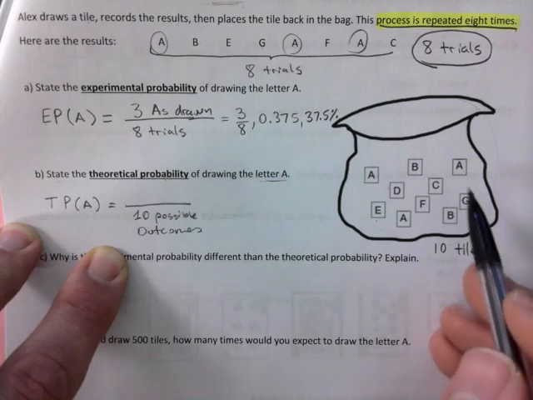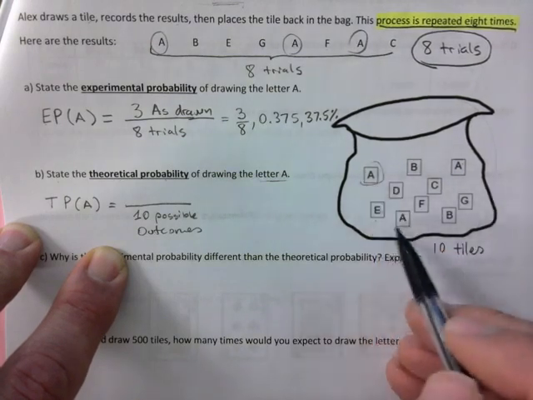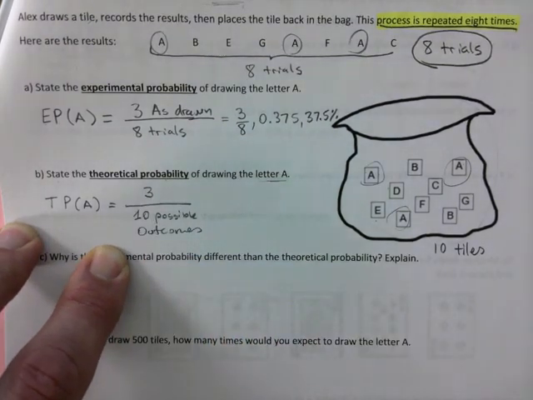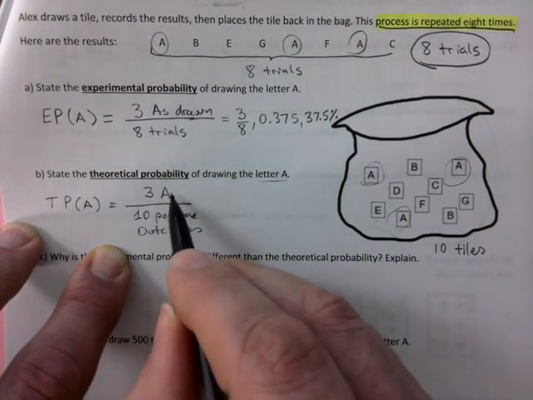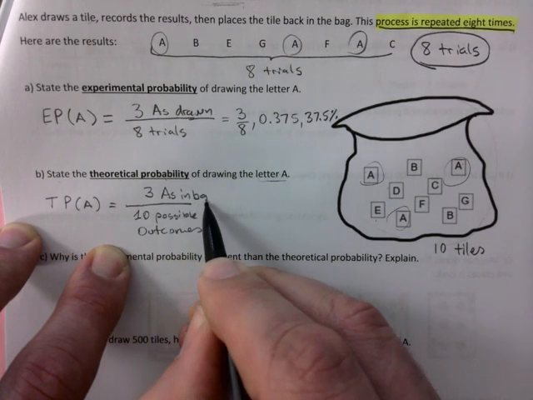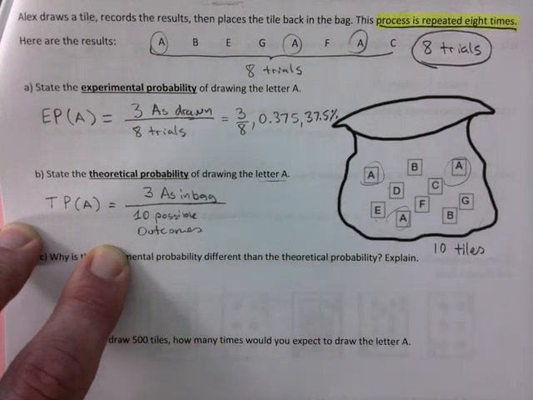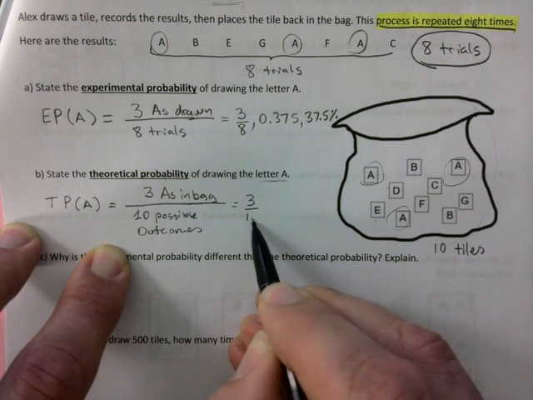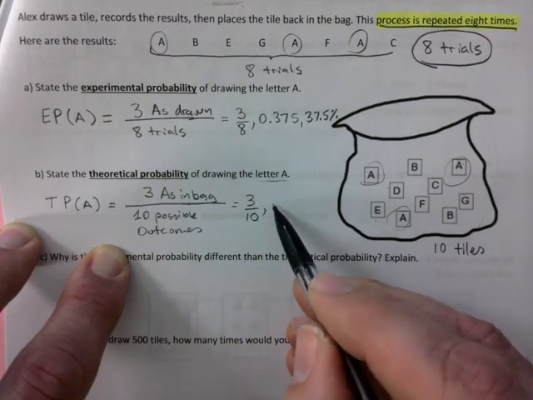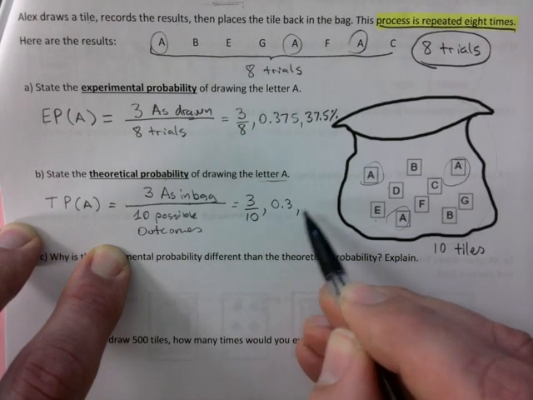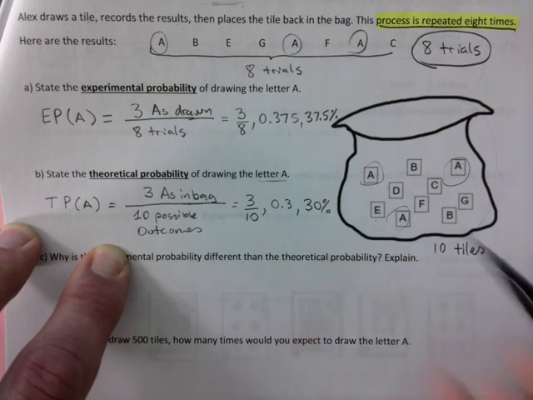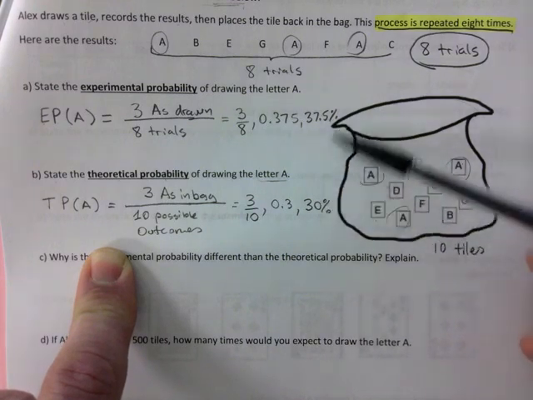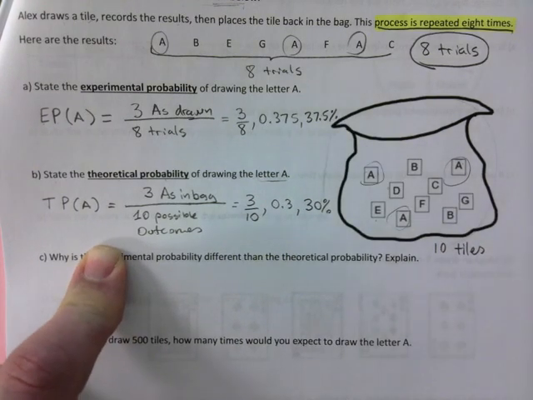And how many A's are there in this bag? So there are 3 as well, right? So that happens to be the same. That's just coincidence, right? So 3 A's in bag. Okay, make sure you write that there. So that would be 3 out of 10. I don't think we need a calculator for this one. We know that's 0.3, which is 30%. And you can clearly tell that they're not matching. The percentages are not matching.